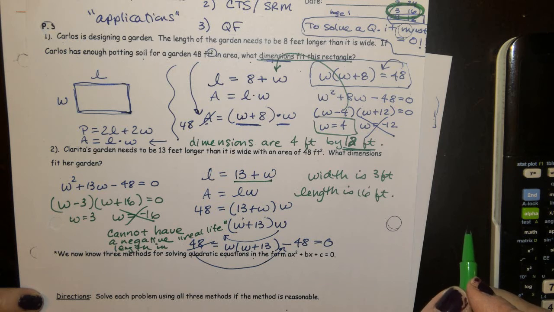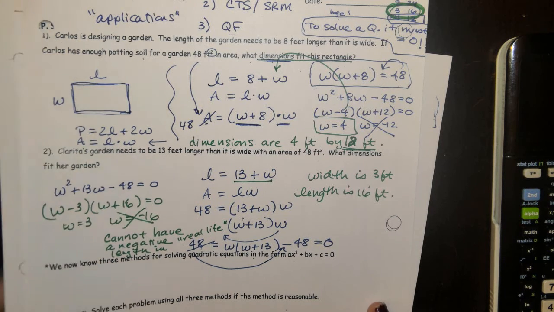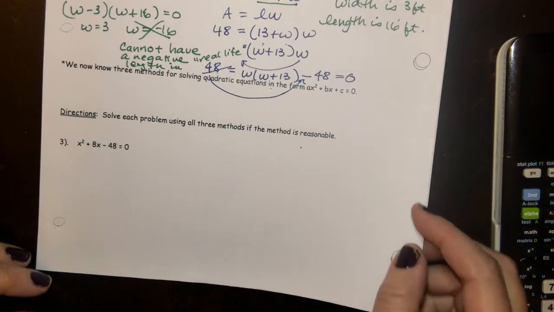Now, some kiddos say, I can just do that in my head, 3 and 16. But when we start things out easy, we try to find the pattern, and when we expand that pattern to huge numbers that you can't do in your head, now you've got the process.